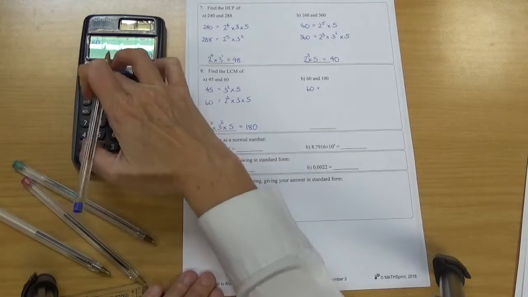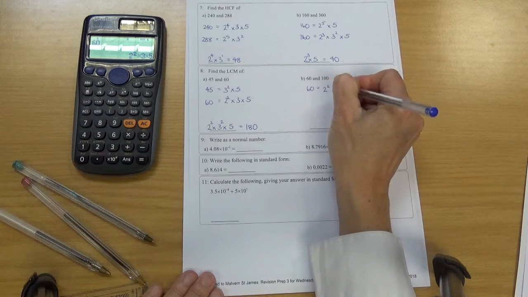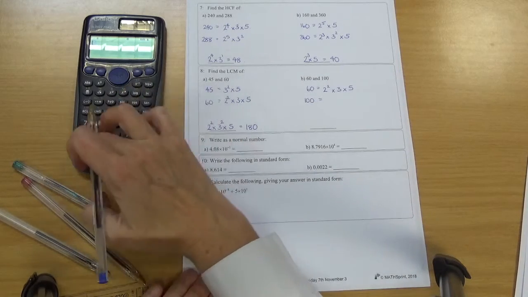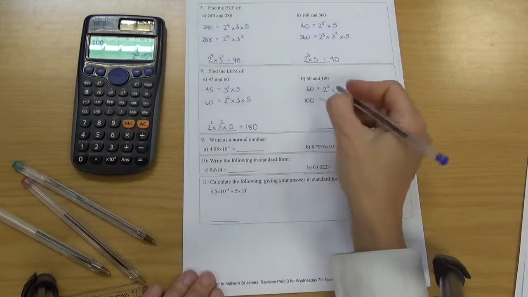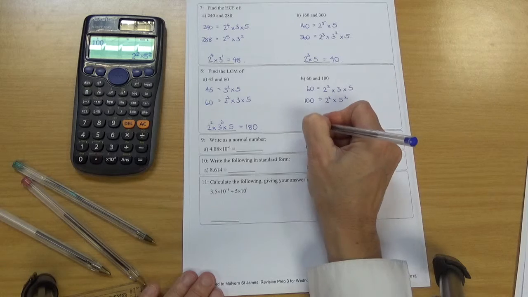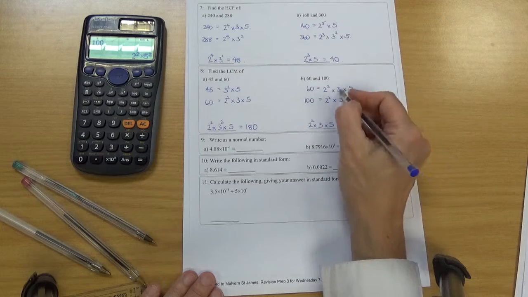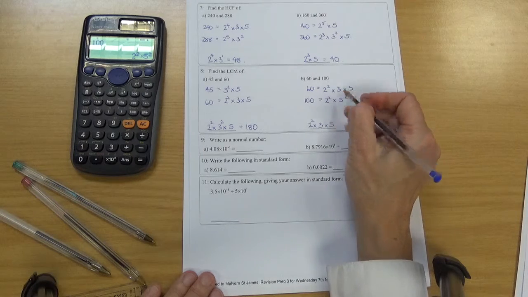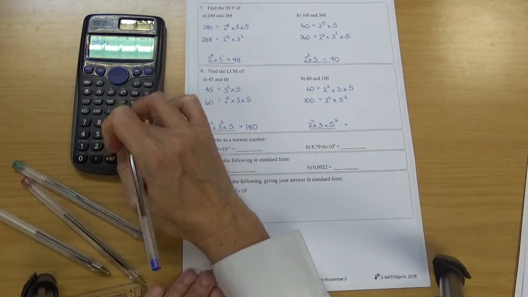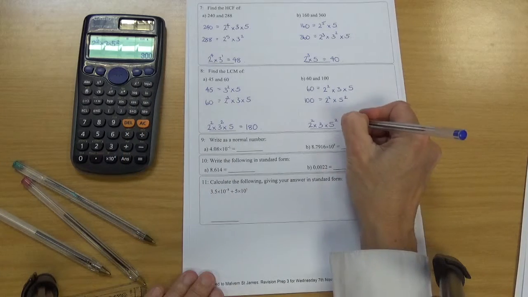60 is 2 squared multiplied by 3 multiplied by 5. 100 is 2 squared multiplied by 5 squared. So we need all the numbers, so 2, 3 and 5. Both 2s are squared. The 3 doesn't have a power, and the 5, the higher power, is squared. 2 squared multiplied by 3 multiplied by 5 squared is 300.